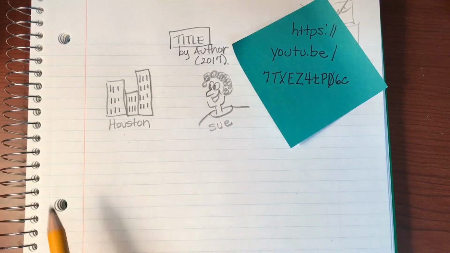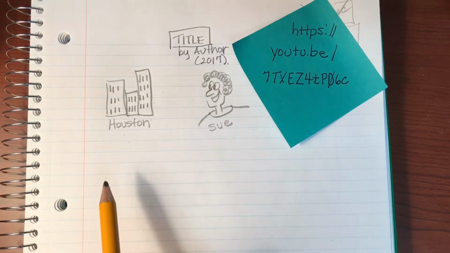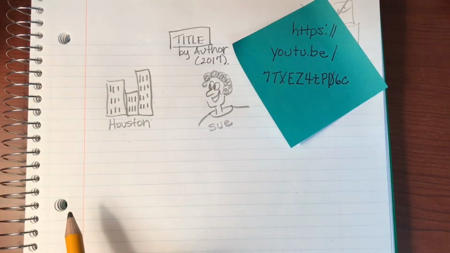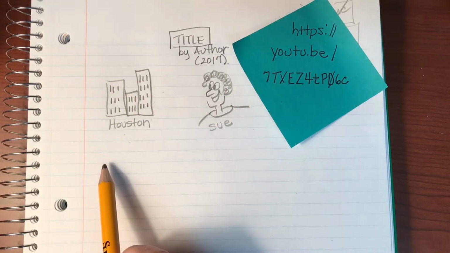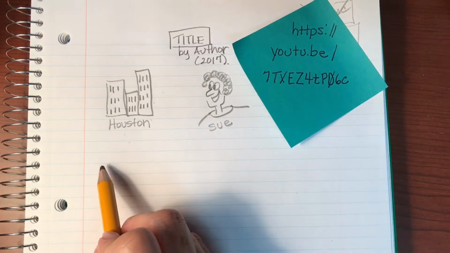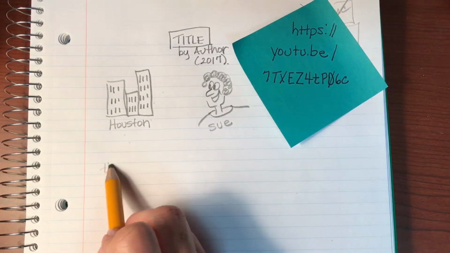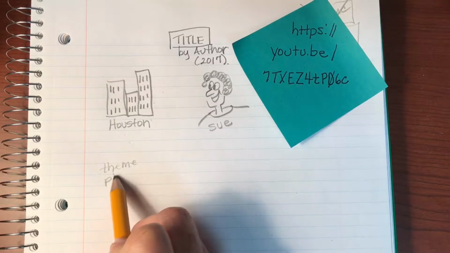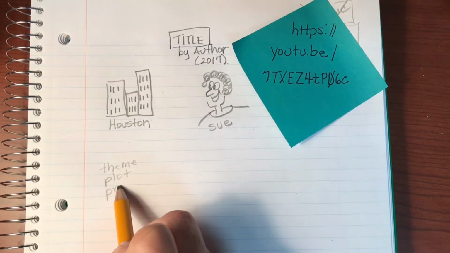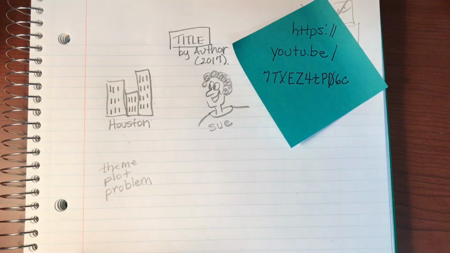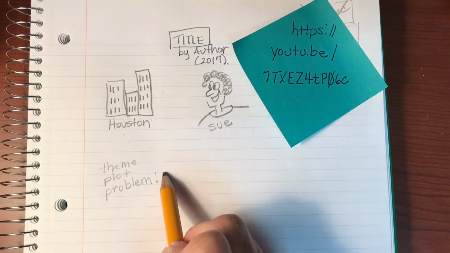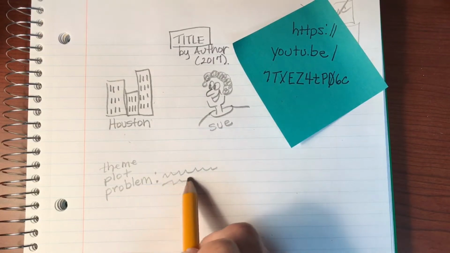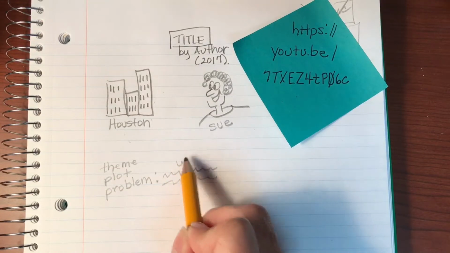So I've got my setting, I've got my main character, and now I'm going to start collecting other elements of that story so that I can understand it better and make connections with that story. So I'm going to be looking for theme, I'm going to be looking for plot, I'm going to be looking, what's the problem? All these can be identified in sketches that I do, but in the beginning I may not know. I might just have an idea of what it is, and I want it to develop some more before I say anything else. So I might just want to write it down.